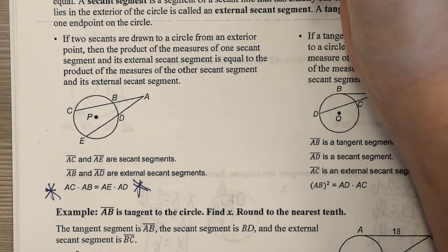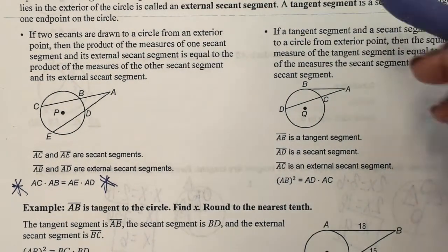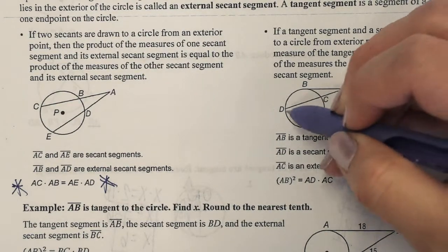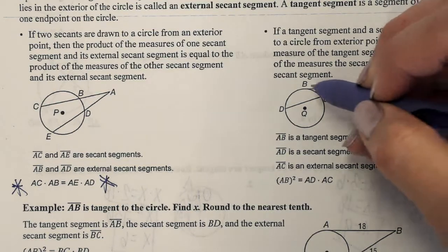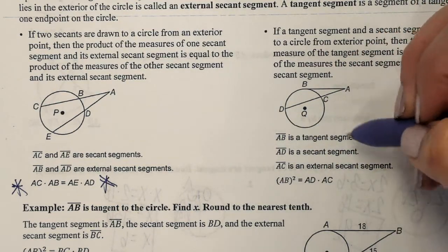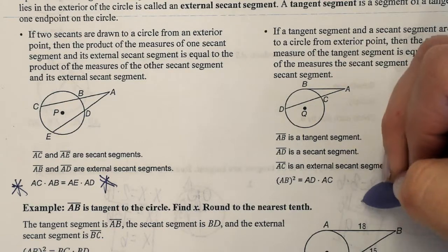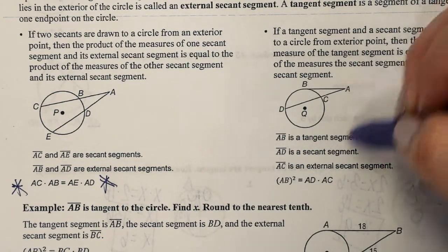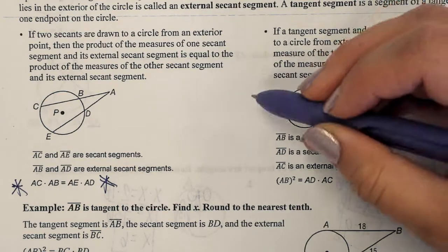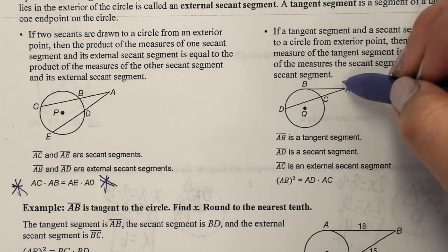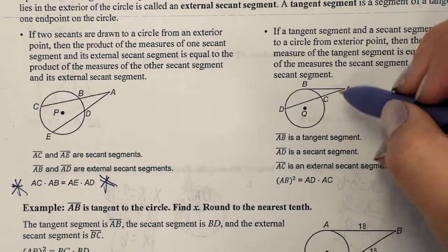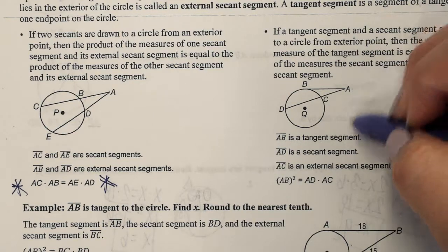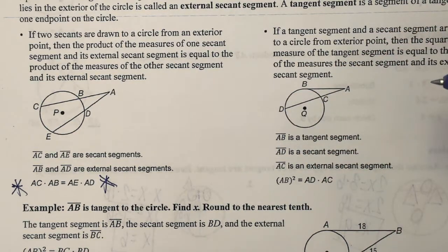That's one scenario. There's a second scenario when you have one tangent and one secant line. So you have this tangent and this secant. What happens in this scenario is you don't have a whole. You can't do whole times outside equals whole times outside because there's not a whole. There's just an outside. So in this example, you would do AB squared is equal to whole times just the outside.